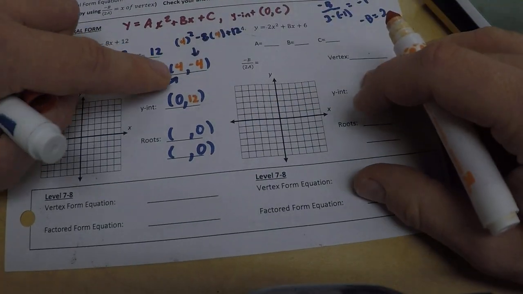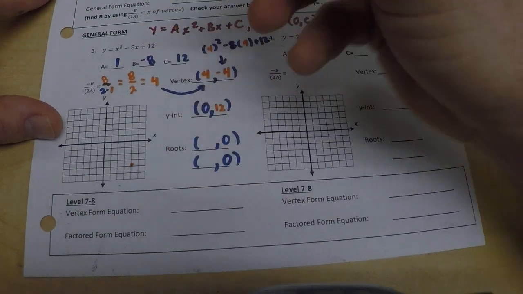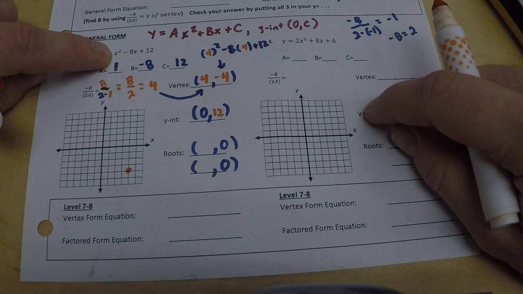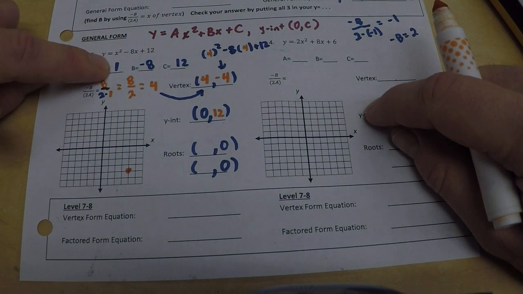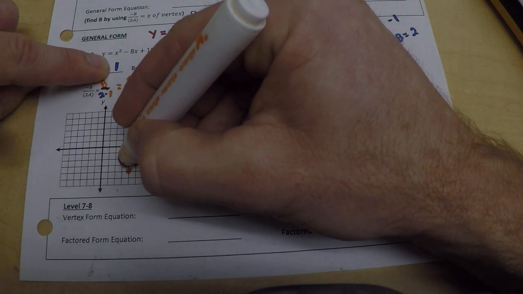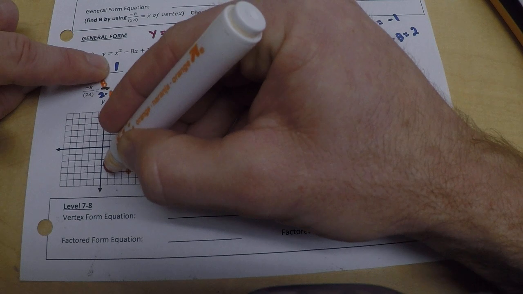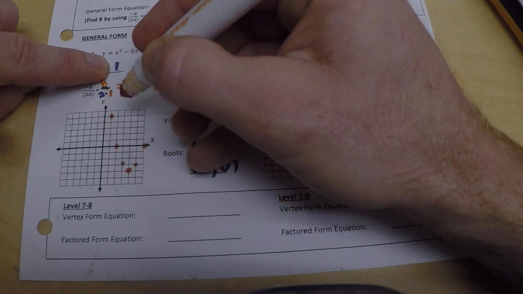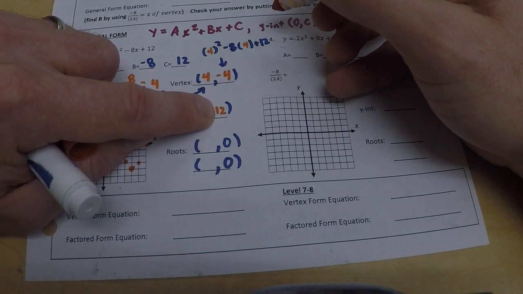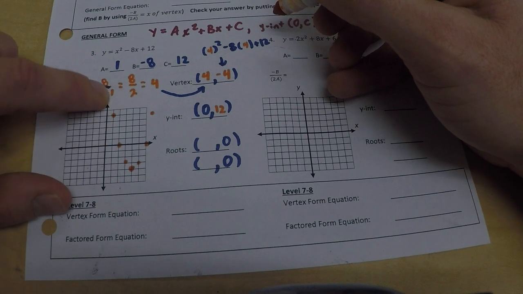Okay, so I can graph this point over 4, down 4. Right there, there's my vertex. Since this has a value of 1, I know it's going to grow normally, so it's going to go out 1, up 1, out 2, up 4, out 3, up 9. And I can double check that I should have a y-intercept of 12. That makes sense that I would be up here somewhere for my y-intercept.